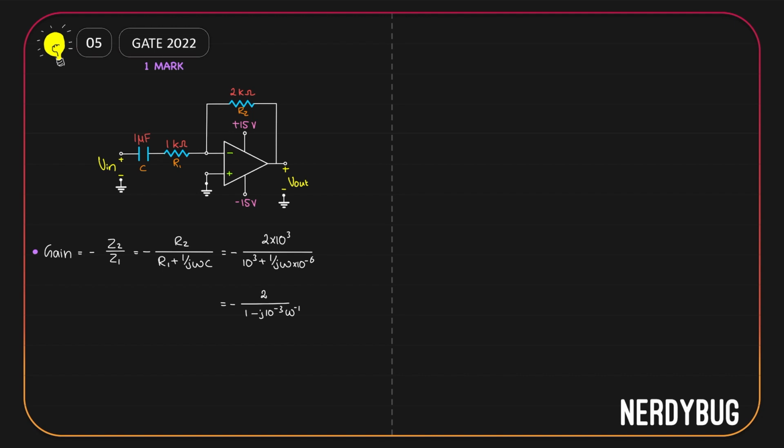We have to find out if the circuit is a low pass filter or a high pass filter. For a low pass filter, the gain will be high for low frequencies and it will be low for high frequencies. For a high pass filter, gain will be high for high frequencies, it will be low for low frequencies. So let us assume omega, or the frequency, is 0 and see what the gain is. Now, if omega is 0, omega inverse will become infinite. We have infinite value in the denominator, which means 2 divided by that will become 0. So at omega equal to 0, gain is 0.